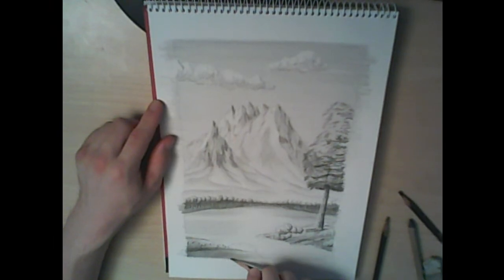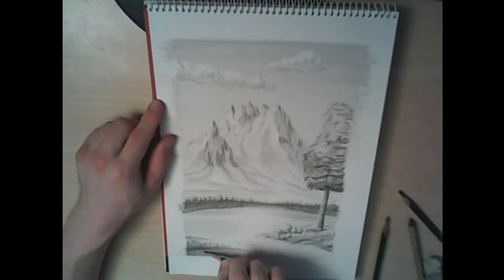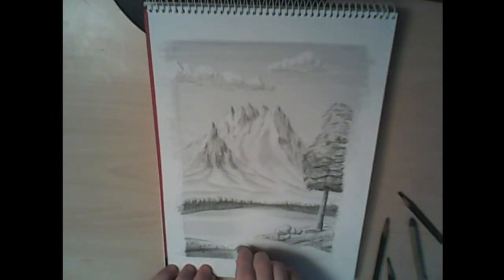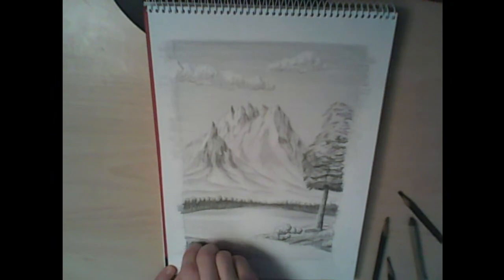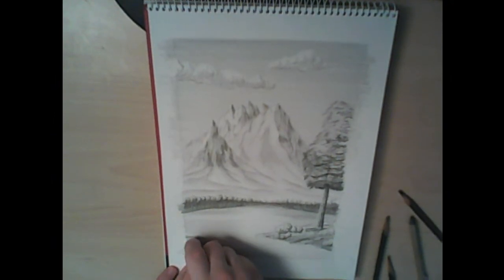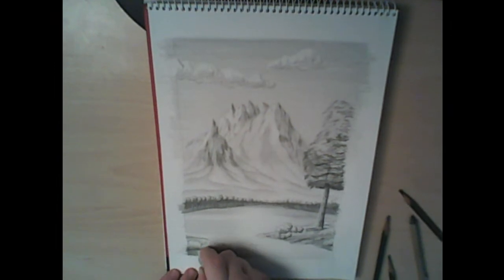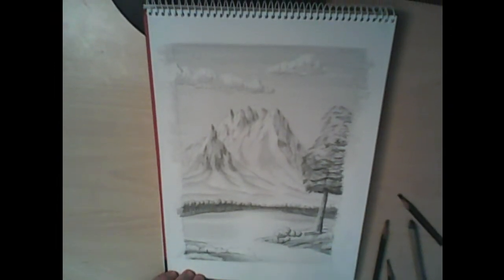And maybe some more down here. Okay. Erasing those dark parts at the top of the bushes at least, so they can be bright. The lower parts are going to be dark anyway.